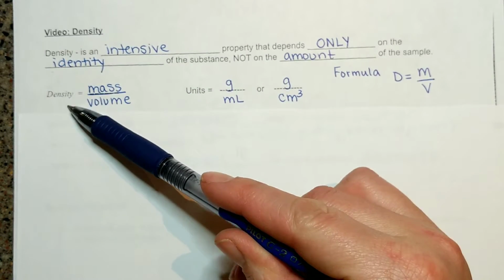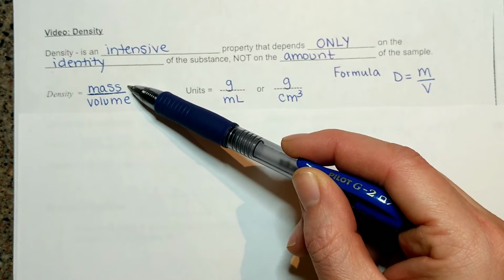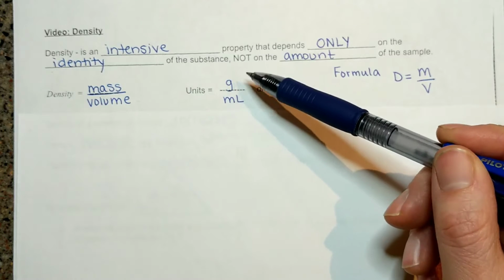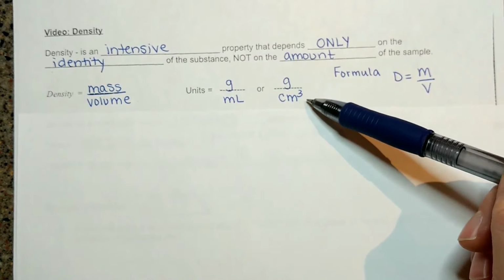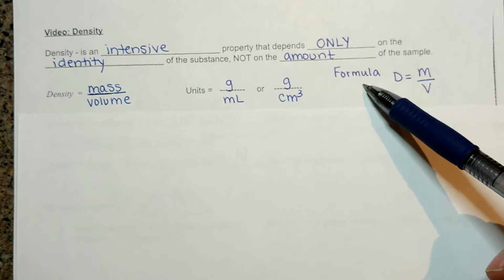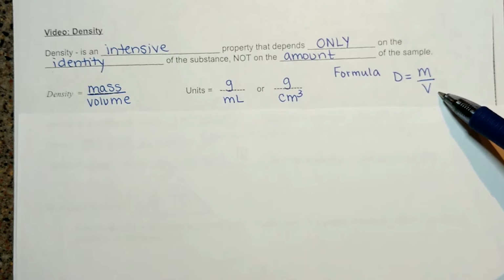So density is equal to the mass of something divided by the volume, so how much something weighs divided by the amount of space that it takes up. The units on density are going to be grams divided by milliliters or grams divided by centimeters cubed for us. The formula to calculate density is density equals m, mass, divided by v, volume.